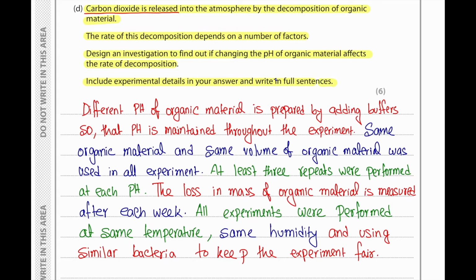First requirement. Different pH of organic material is prepared by adding buffers so that the pH is maintained throughout the experiment. Because throughout the experiment we don't want our pH to change so that it doesn't affect our experiment. So we want a buffer to be used throughout the experiment. The same organic material and volume of organic material was used in all experiments. To keep the experiment fair, we must keep it the same for all experiments.